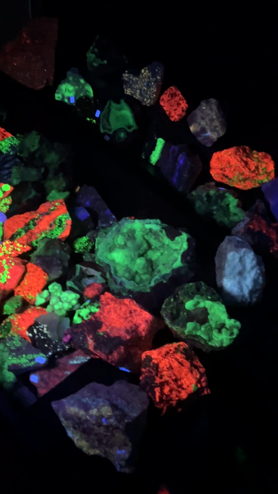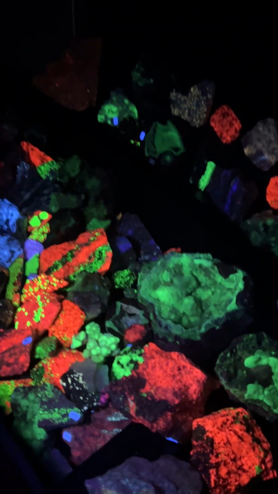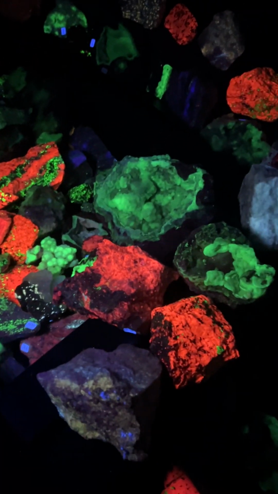Anyway, this is one of my favorite hobbies in geology, the fluorescence. And it's kind of a wow factor to it. So that's fluorescence.